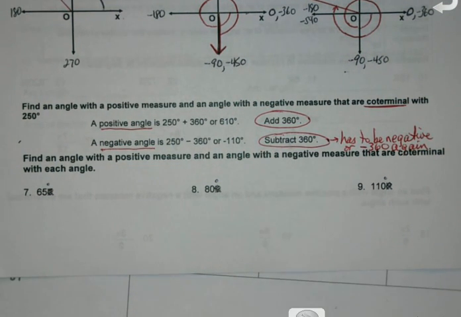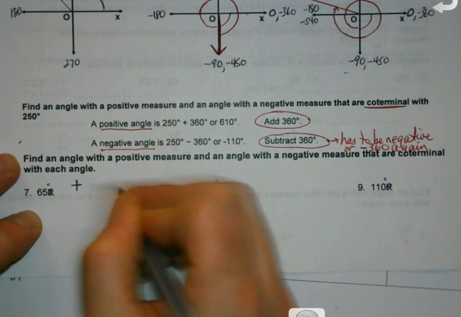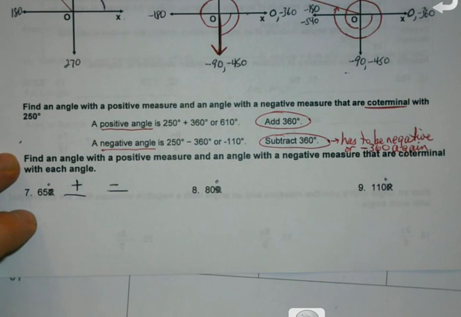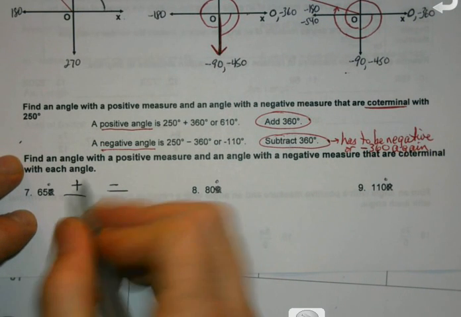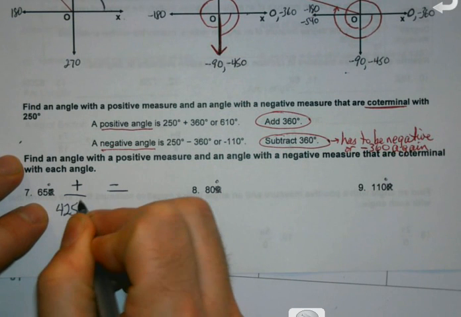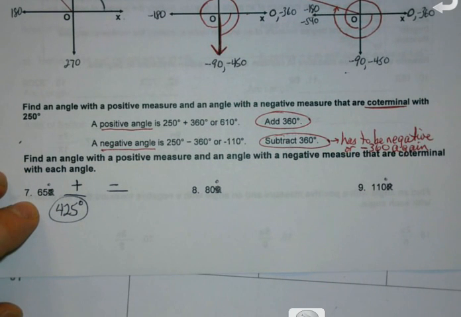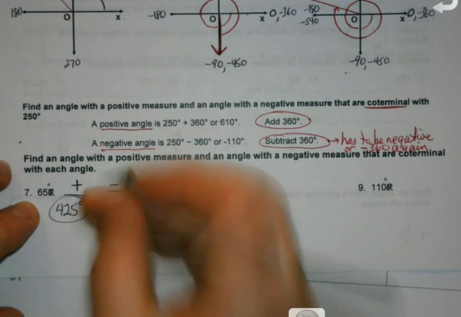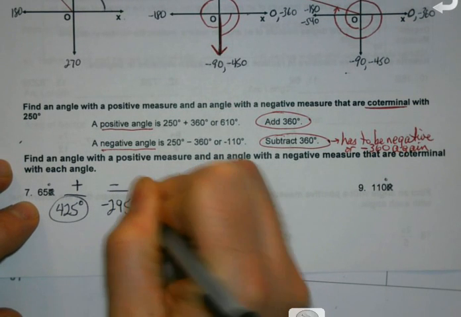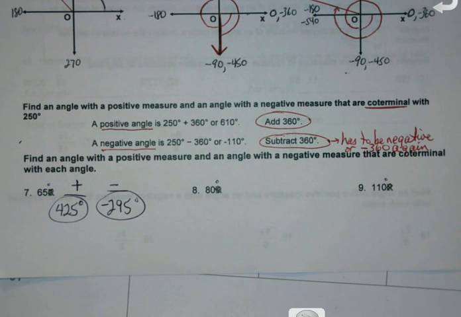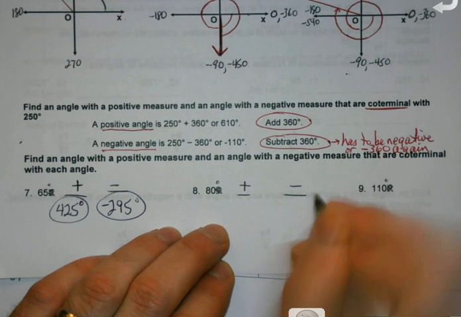But otherwise, you're going to like these. You're like, okay, so how does this work? Well, I got 65 degrees. If I add 360 to that, what do I get? 425. So that's my positive coterminal angle. Because if I were to draw a 65-degree angle and then rotate 360 right back to the same place, that would be my measure. What if I minus 360? Negative 295. Positive and negative coterminal angles. And that's all you're doing on any of these.